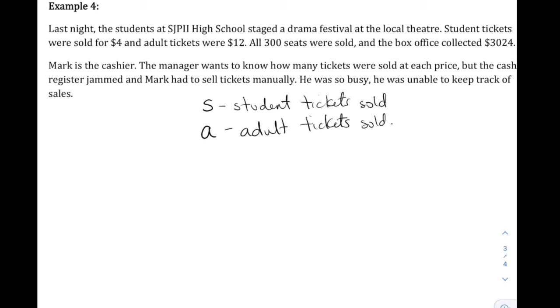So let's make some equations. If we read that first line, one thing that jumps out to me is it says all 300 seats were sold. So how do I write an equation that says all of the A tickets plus all of the S tickets were 300? That's just the total number of tickets. A plus S is equal to 300. So it might be 100 adult tickets and 200 student tickets, or it might be 300 adult tickets and 0 student tickets. We don't know, but in total there were 300 of them.